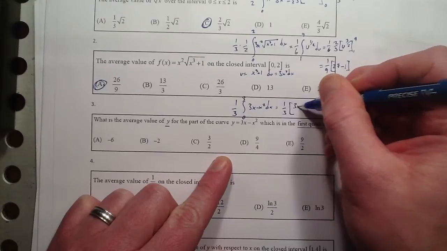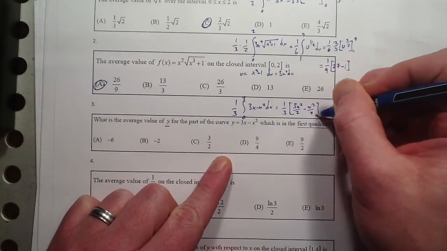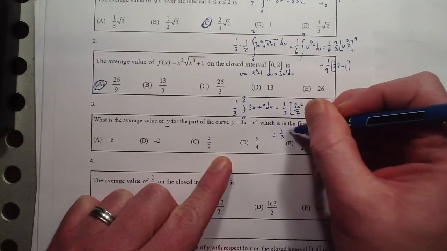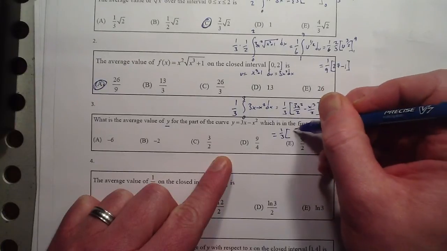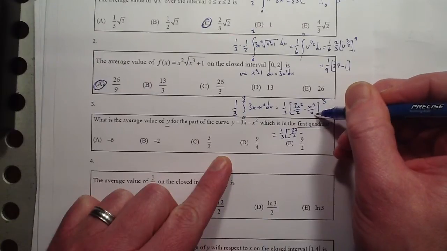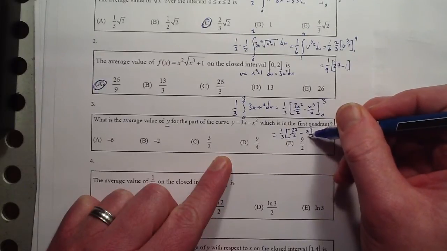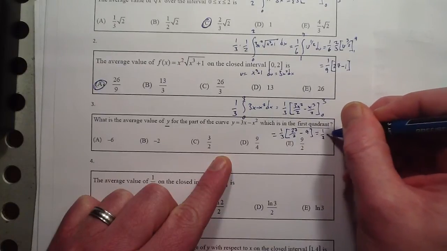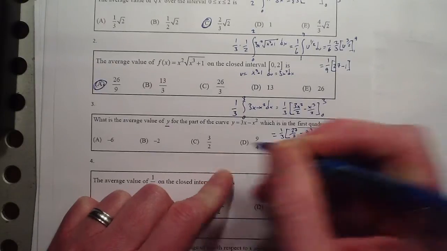Antiderivative of that is 3x squared over 2 minus x cubed over 3 from 0 to 3. And that's equal to 1/3 times 3 times 3 squared is 27 over 2. 27 divided by 3 is 9. And if we wrote that in halves, that'd be 18/2. So 27/2 minus 18/2 is 9/2. That's 1/3 times 9/2. That simplifies to 3/2, which is C.